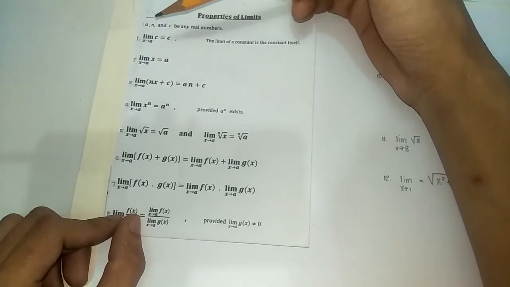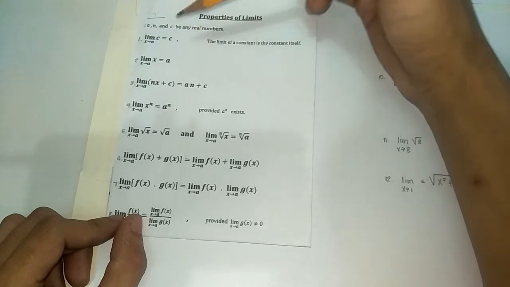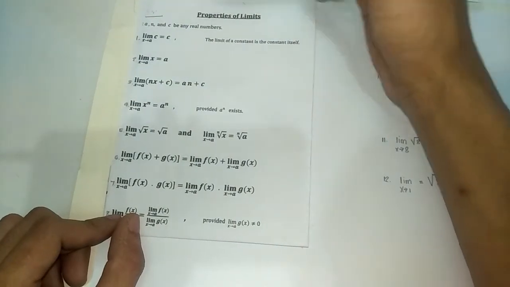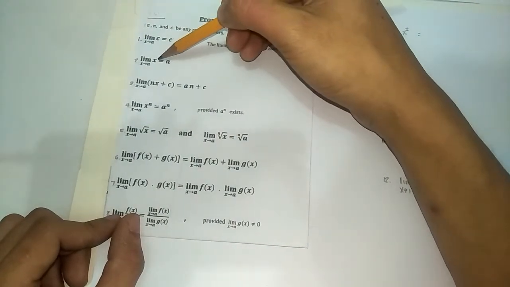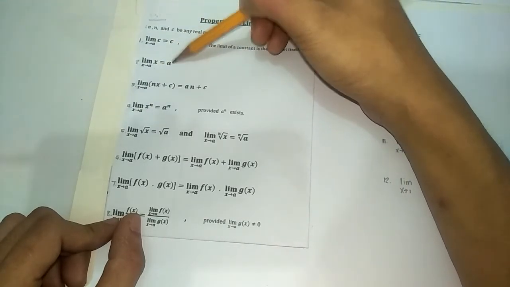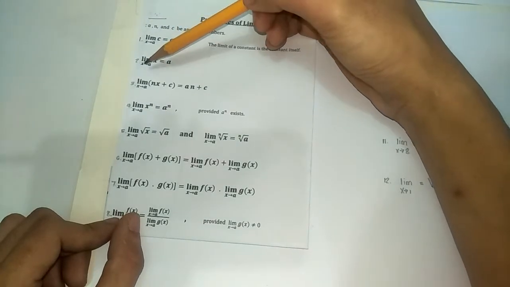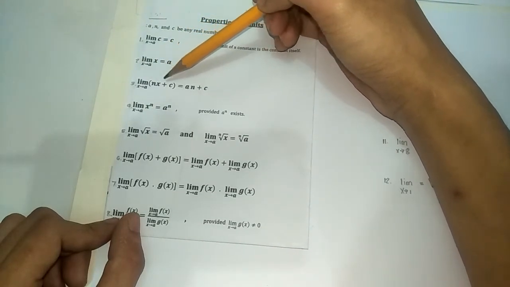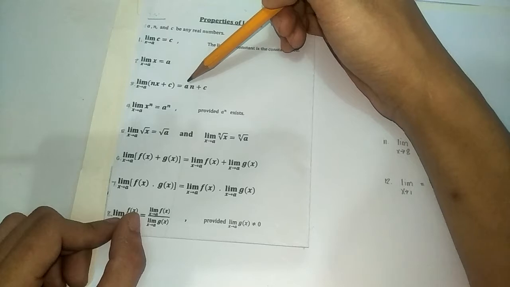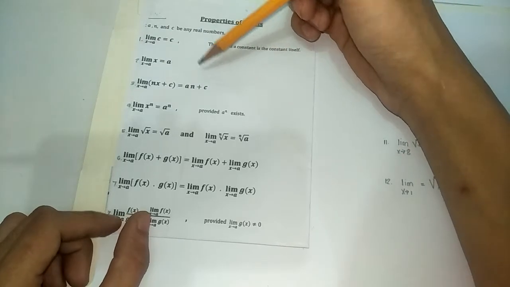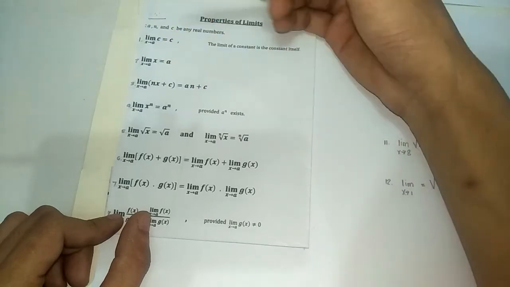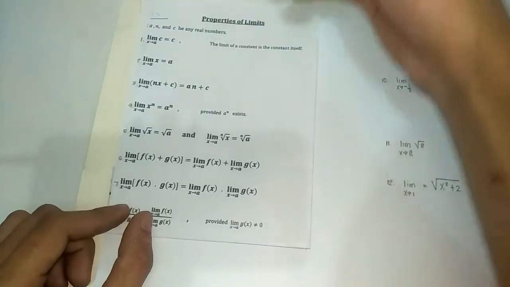Property number 2, we have the limit of x wherein x approaches a is equal to a. So in property number 2, if your limit is only x, your answer will be its approaches, that is a. In property number 3, we have the limit of the quantity nx plus c, x approaches a, is equal to an plus c. That means your x will be substituted with the approaches of x. So that's why an plus c.